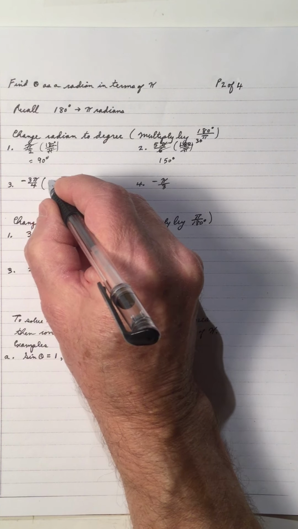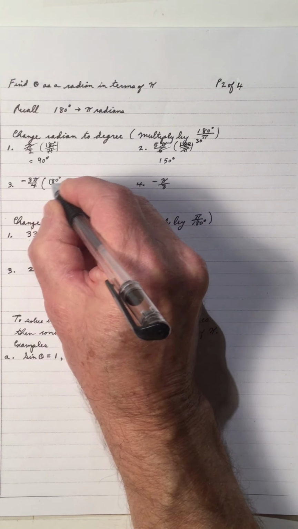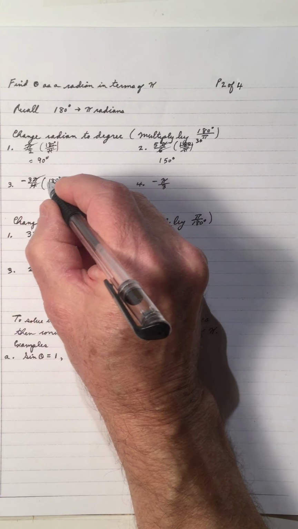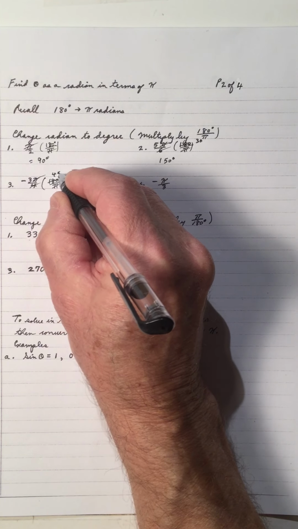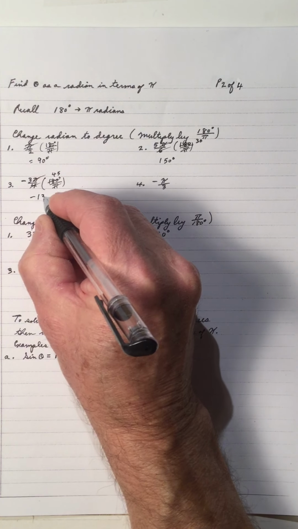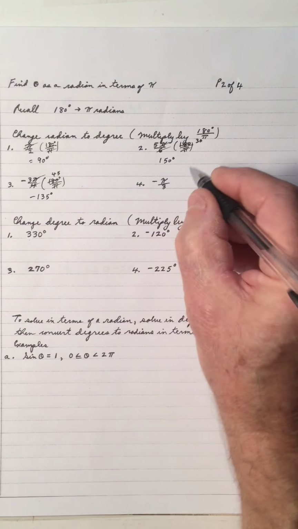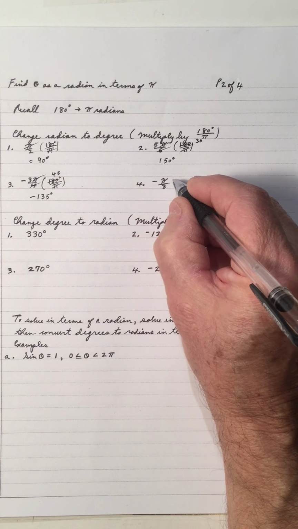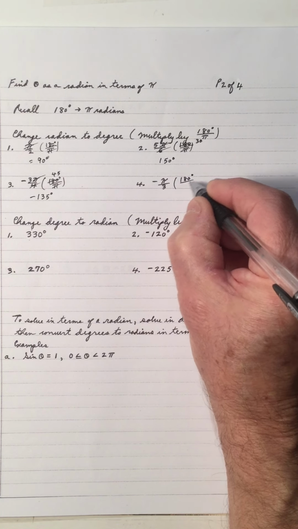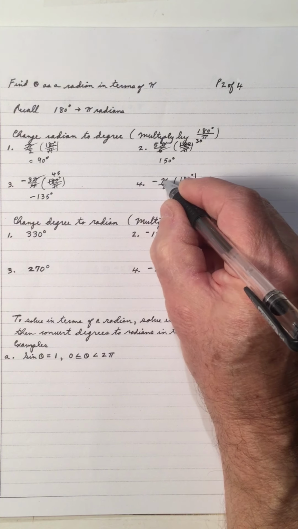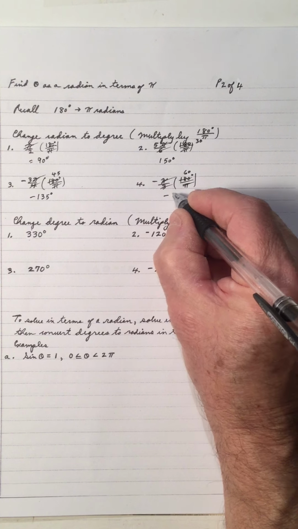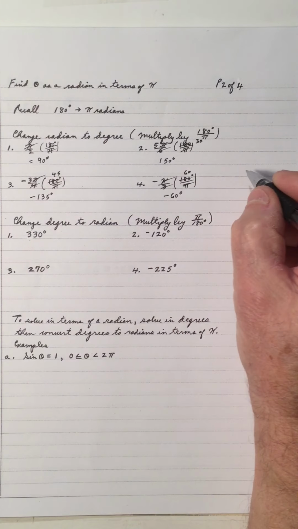We multiply by 180 over pi. The pi's cancel. 4 divides into 180 45 times. Negative 3 times 45 is a negative 135 degrees. And a negative pi over 3, we multiply by 180 degrees over pi. Pi cancels. 3 into 180 goes 60, so we have a negative 60 degrees.